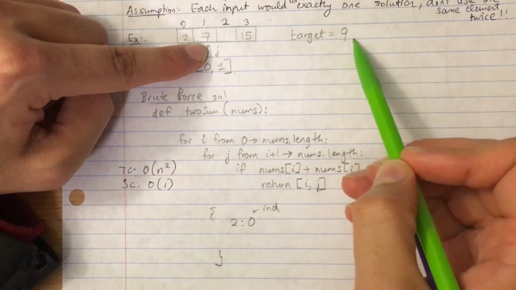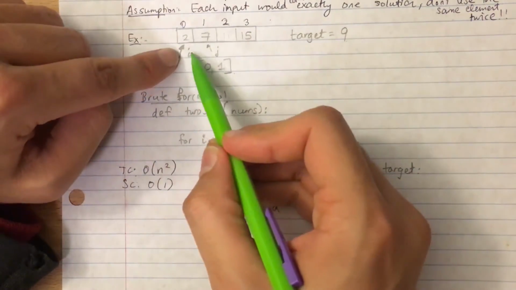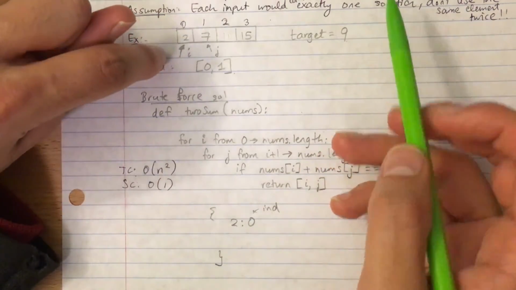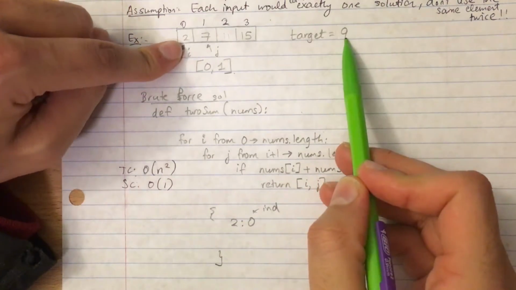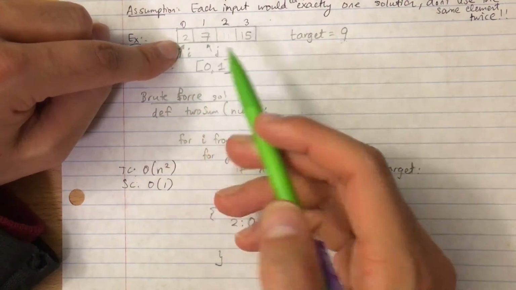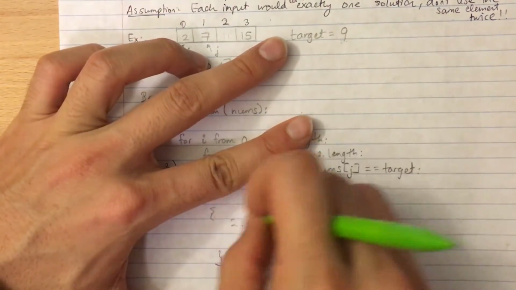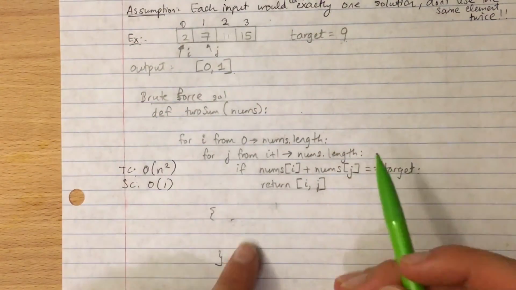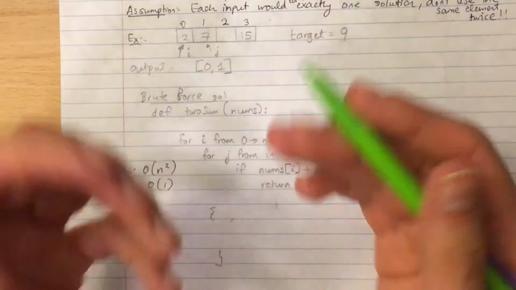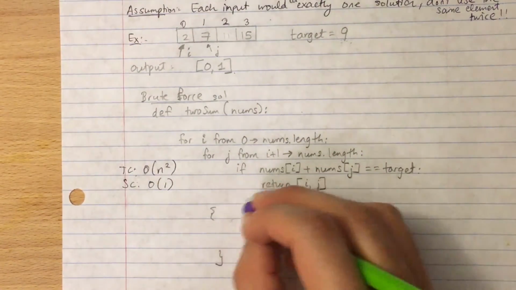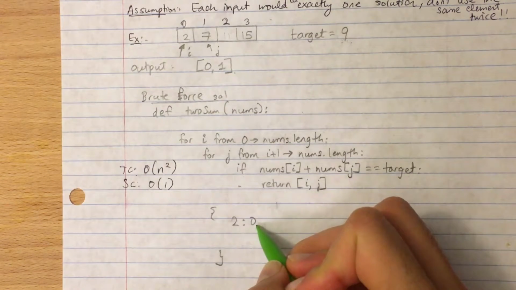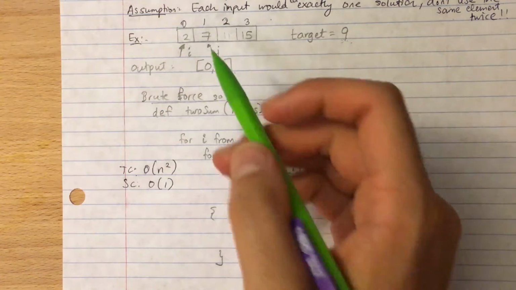Actually, first you would start at the first index. You would say, okay, is the target minus the current value in the map yet? Initially the map is empty when you start. So is the target minus the value here, which means the complement, in the map? And you say, okay, no, it's not in the map, so I'm going to add it to the map. So I'm going to add the value with the given index here, okay?